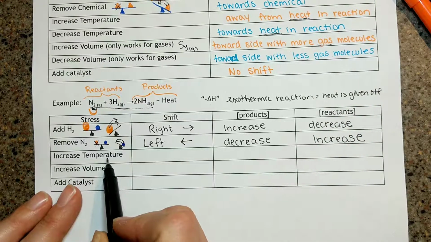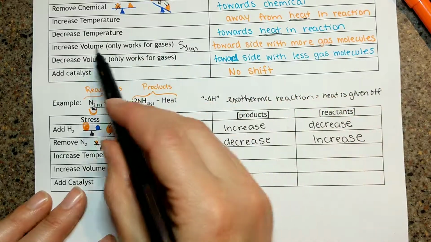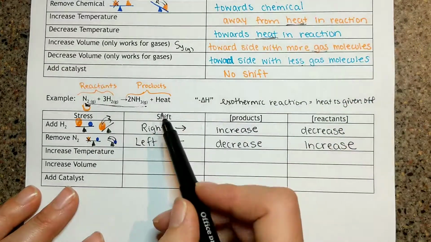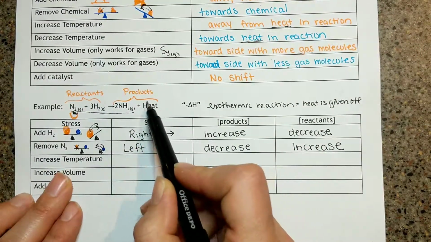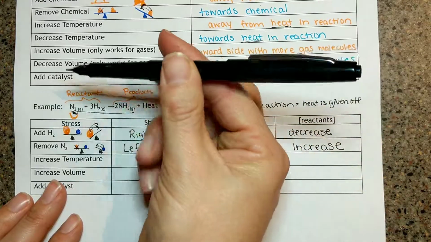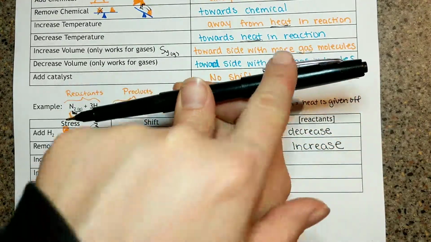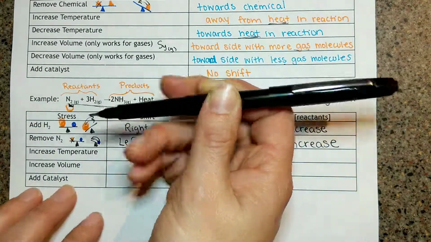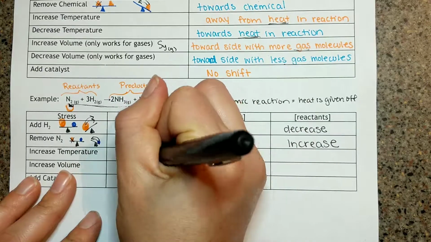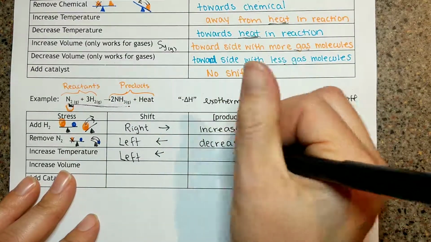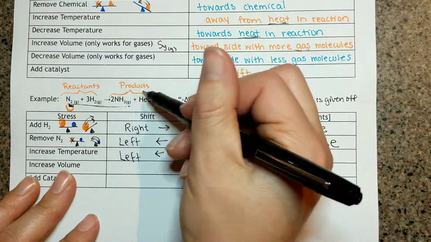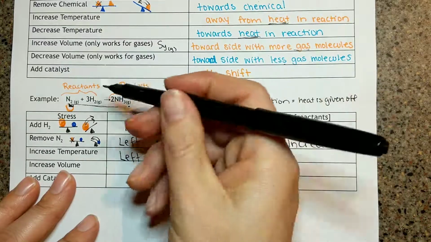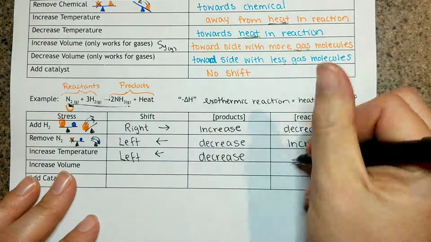If I increase the temperature, we said that increasing the temperature, I go away from the heat in my reaction. In my reaction, my heat is here, so if I increase the temperature, I'm going to go away from the heat. So temperature increases, so it's adding to this side of my equation, so it makes my seesaw go down. I need to shift over to balance my seesaw back out. So I shift to the left. When I shift to the left, that's going to decrease my products made because I'm shifting away from them. It's going to increase the reactants made because I'm shifting towards them.